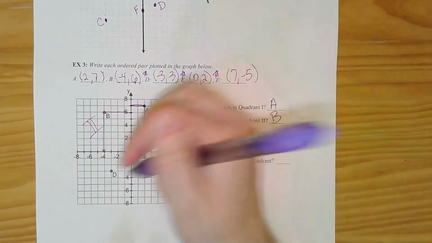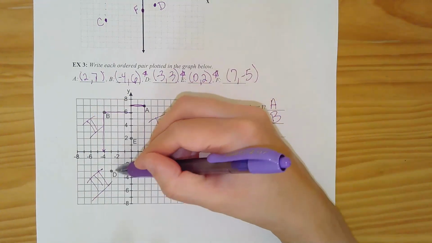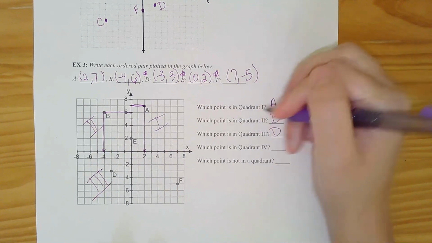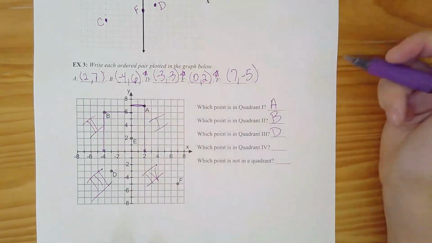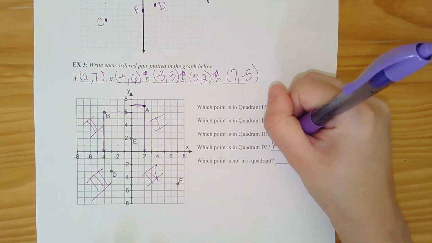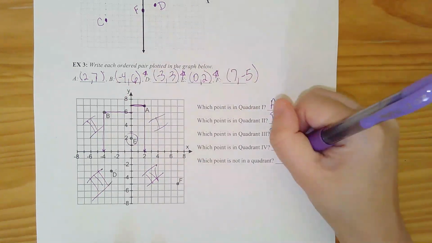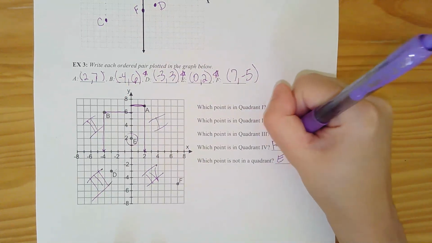Which point is in quadrant 3? That's the one down here. That is point D. And which is in quadrant 4, which is over here? Just point F. Which point is not in a quadrant? That would be point E. It's on an axis. So if it's on an axis, it's not in a quadrant.